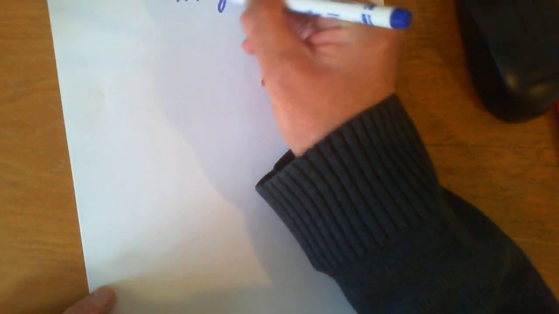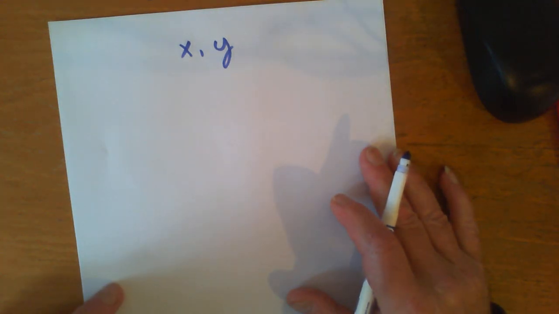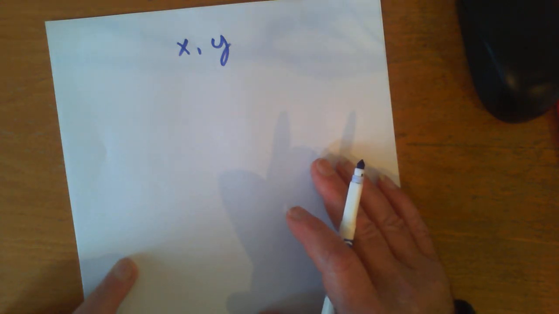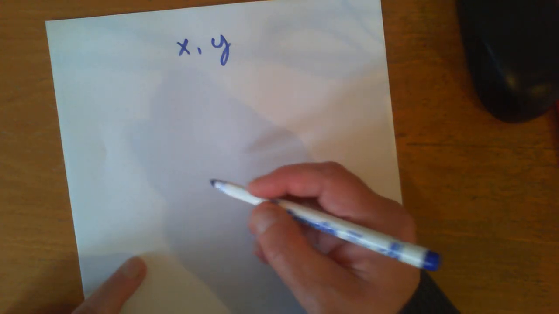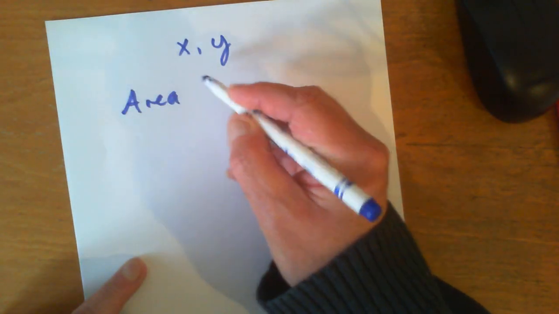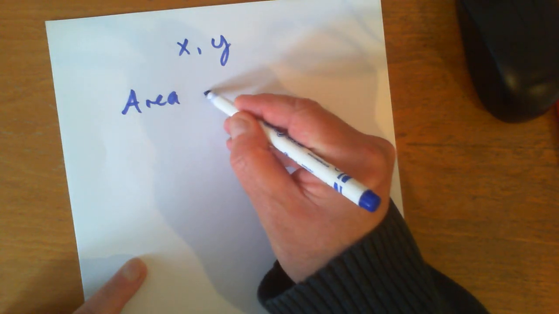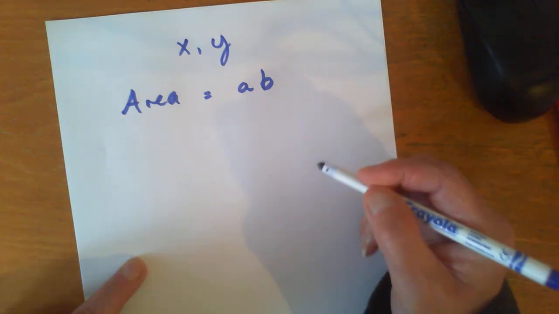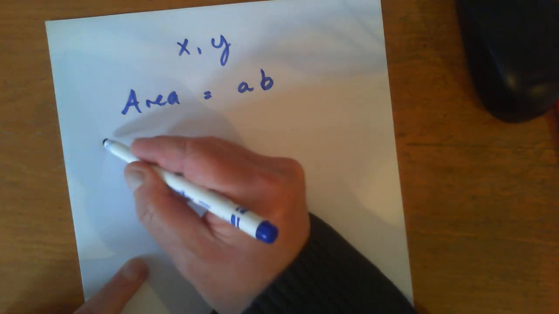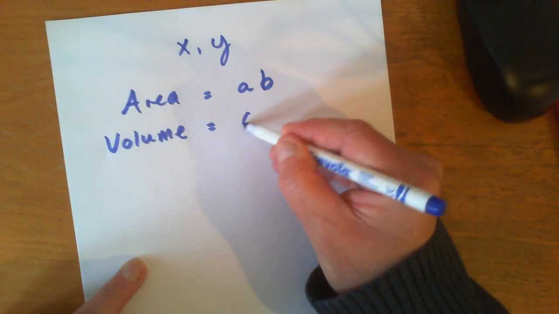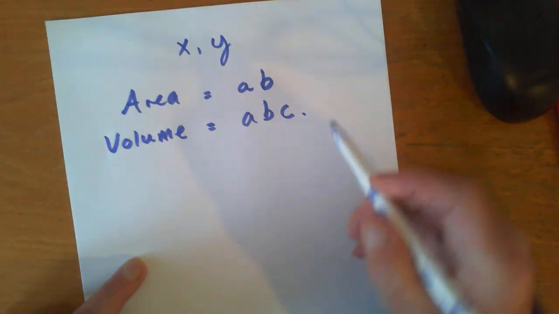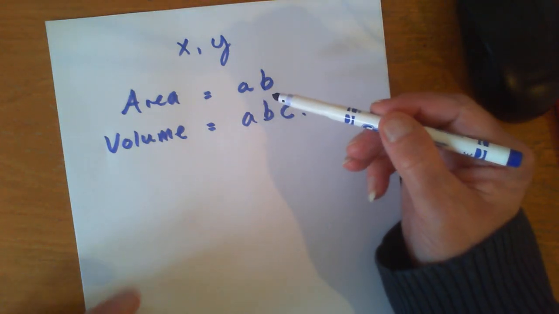So as I say, quite commonly we make use of symbols like x and y. But if you've been listening to some of my previous videos, I've also been using abstract algebraic type formulas. I talked about the area. The area would equal AB if you declare A and B to be the two sides of a rectangle, or you could have a cuboid shape which you could class as ABC. So that you've got their formulas in an algebraic form.